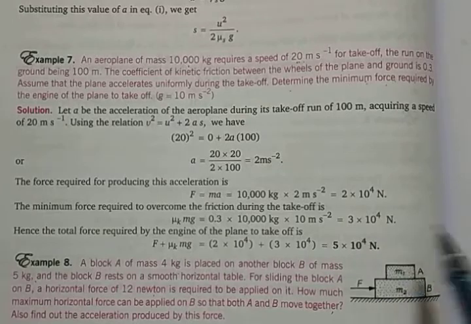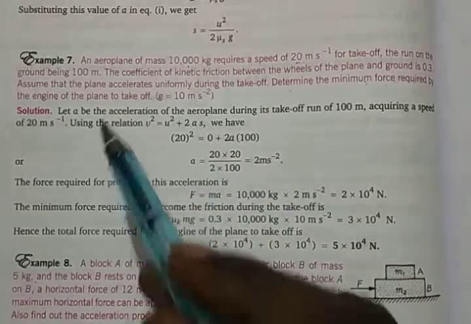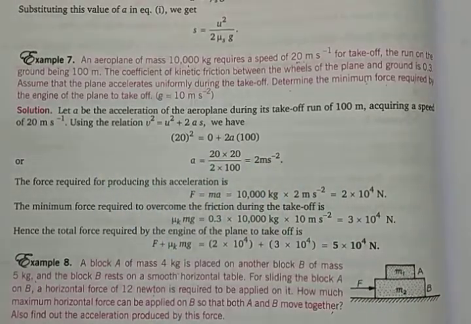So the concepts are quite difficult. Whenever you have friction, the questions will become quite tough. Please go through this question again. It's all answered here. Questions 7, 8, 9, 10, 11, 12 we have done.